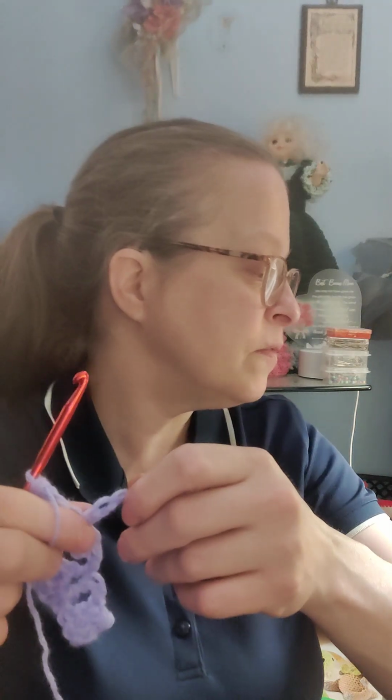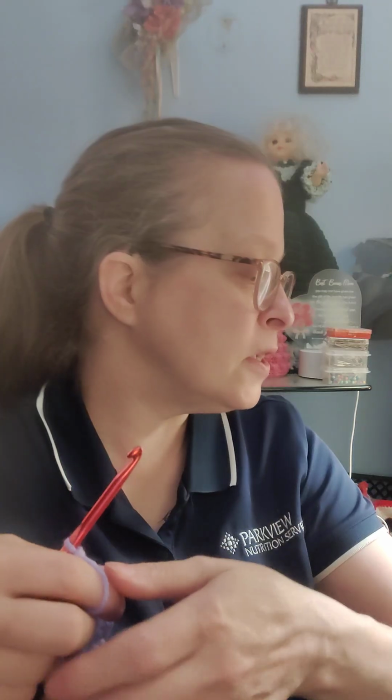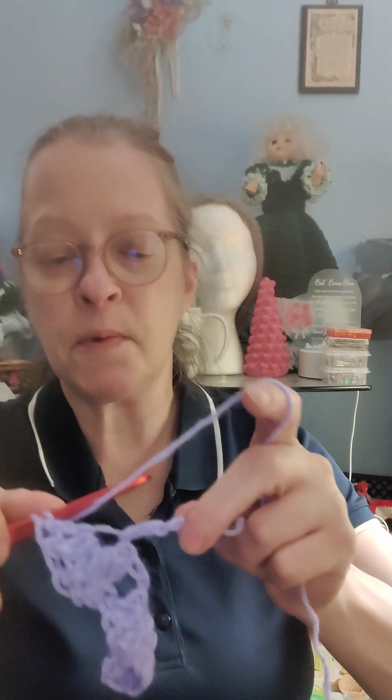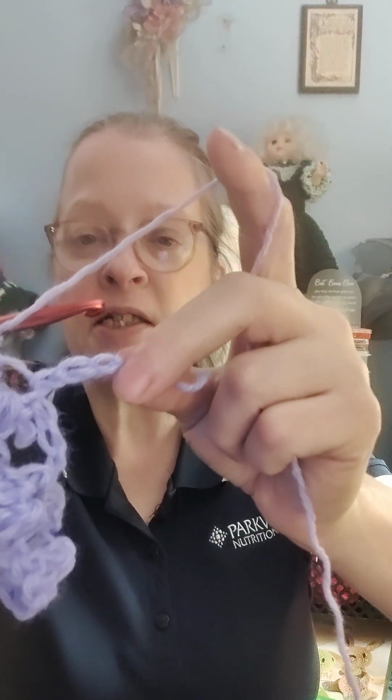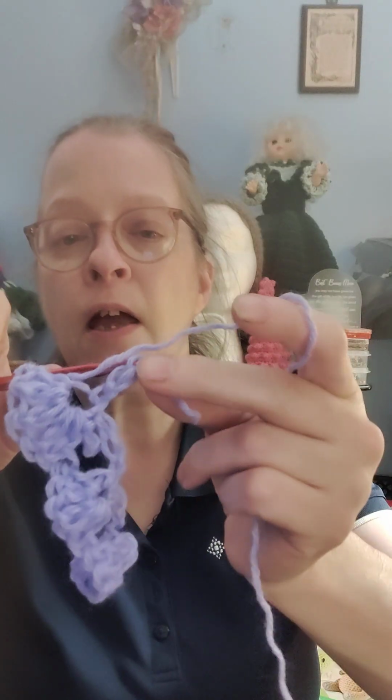To the last 3 chains, we've got 3 chains left. I'm going to skip 2 chains, and we're going to double crochet in the next chain. So at the very end, you're going to skip and get down to the last 3 chains, skip 2 and put 1 double crochet on the end.